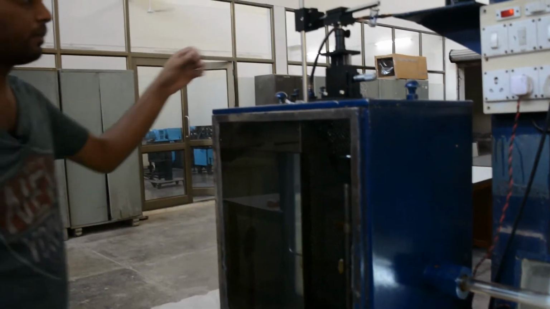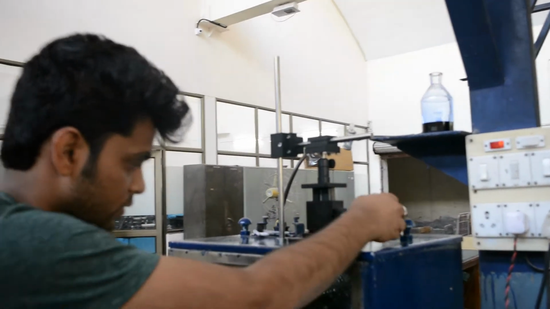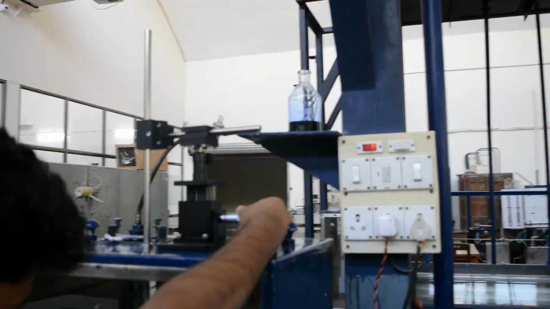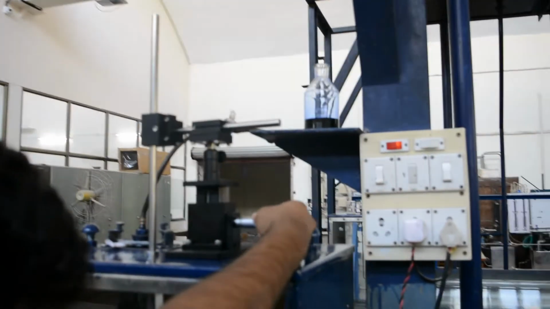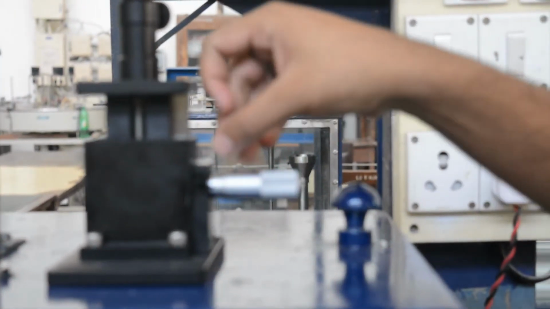Also the use of the Z transverse micrometer is such that we rotate the knob of the Z transverse micrometer, such that the tip of the device just touches the water level. So we see now that the tip has just touched the water level, and now we take the reading corresponding to the distance from here.